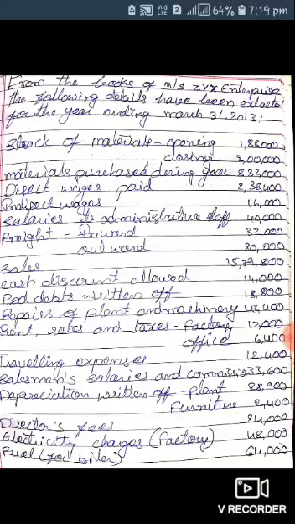Today, another example for preparation of cost sheet. Here we have the information from the books of Mrs. ZYX Enterprise. The following details have been extracted for the year ending March 31st, 2030. Here they gave details for a year.